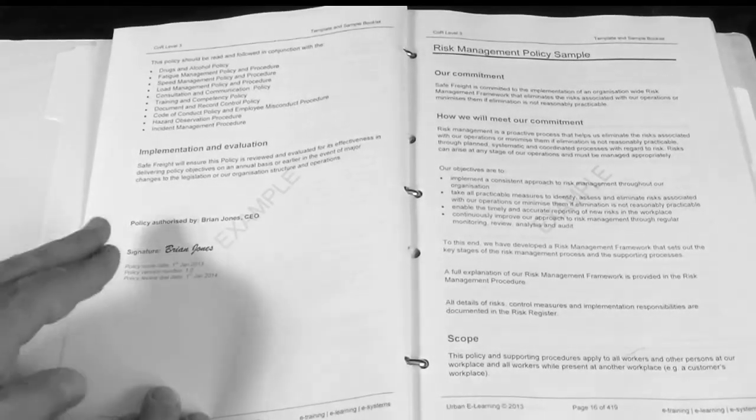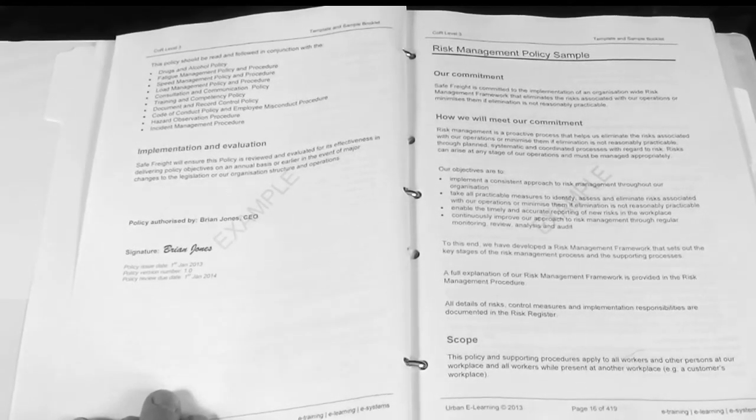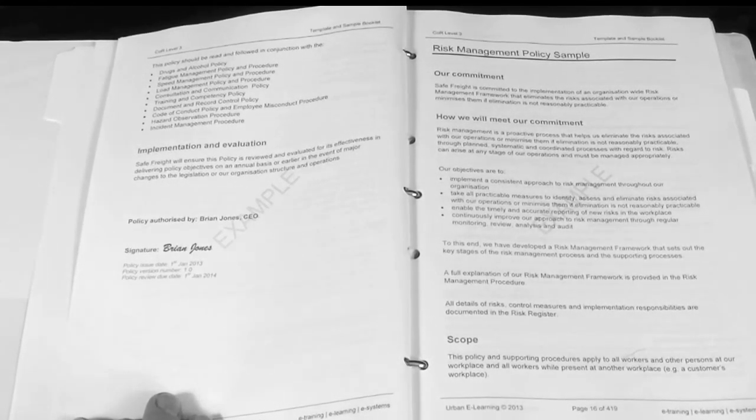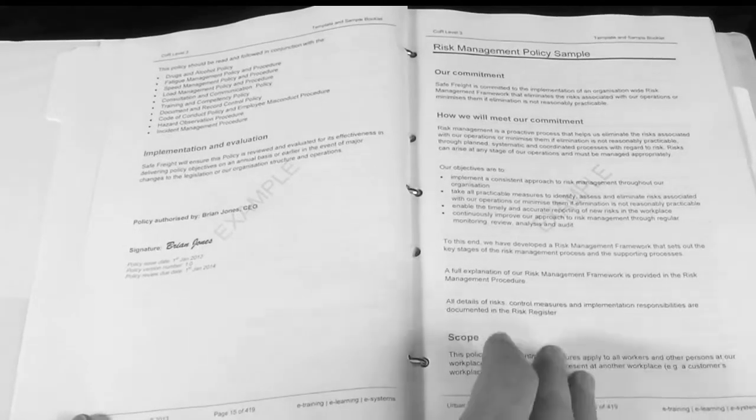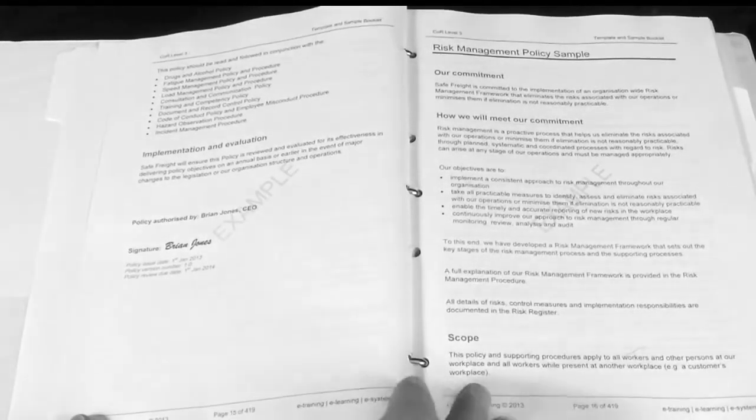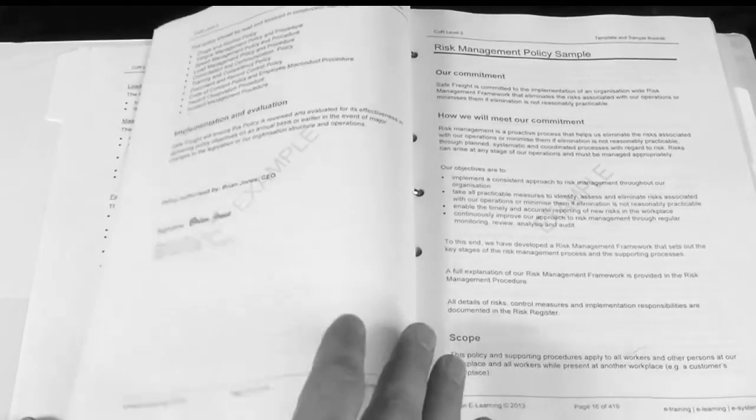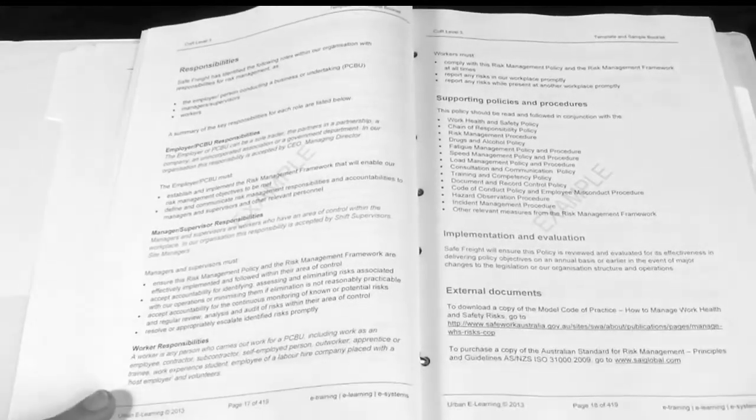As well as that, at the end, there are supporting policies and procedures and an area for the senior manager of the company to sign it off. In this section, we have this kind of outline, which, as you can see, is a very comprehensive document for each of those 11 areas of policy.